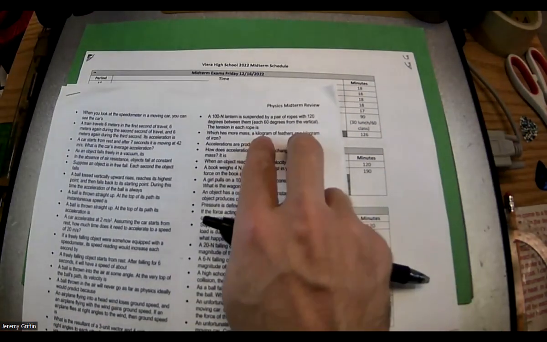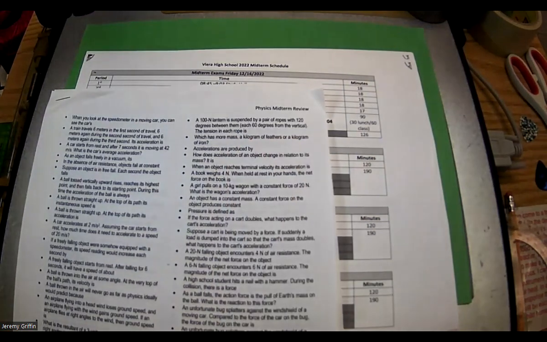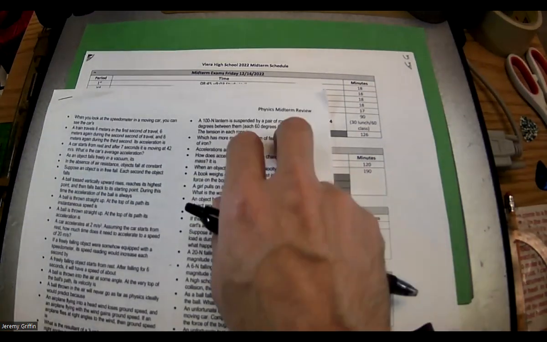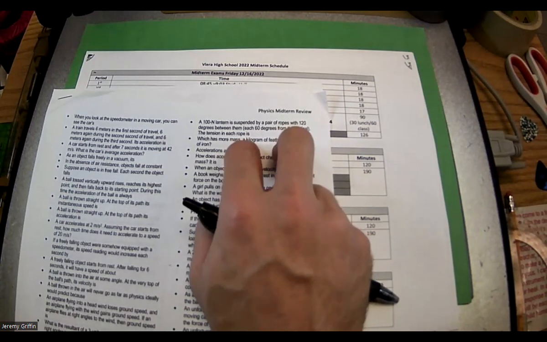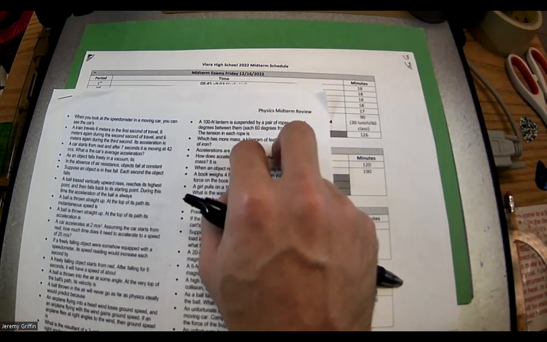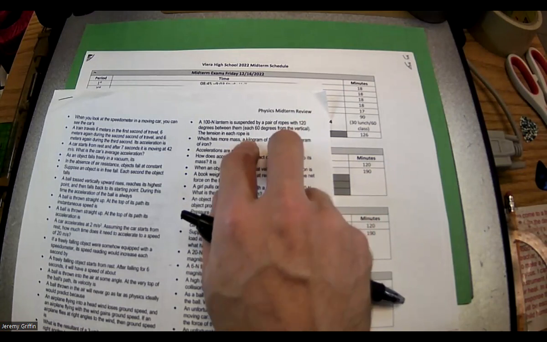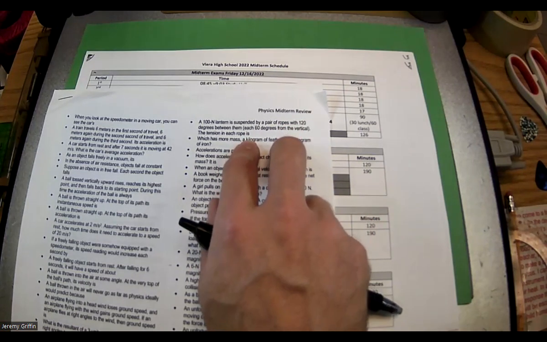Next question, which has more mass, a kilogram of feathers or a kilogram of iron? You guys say that they're both 1 kilogram. So it's the same mass. Same mass, same inertia, same weight, maybe different densities and different volumes, but it's just the same mass.